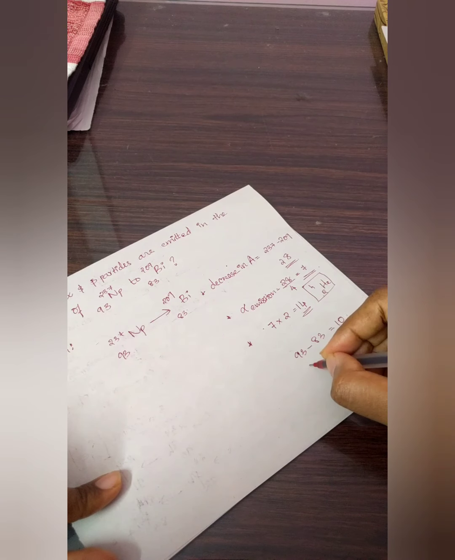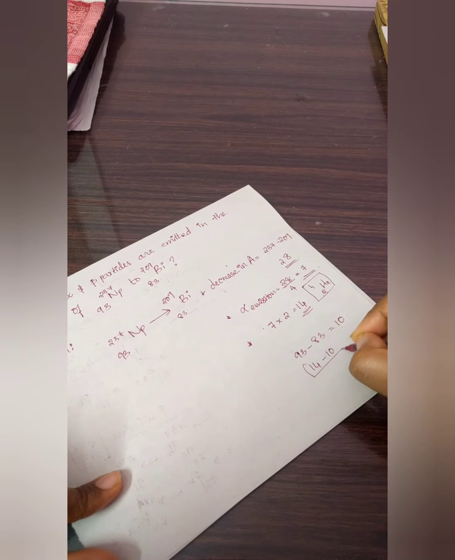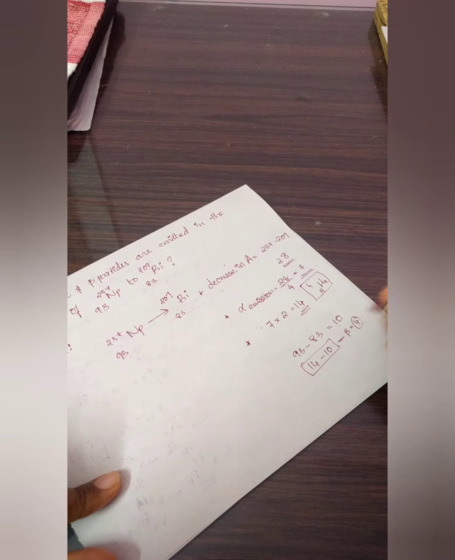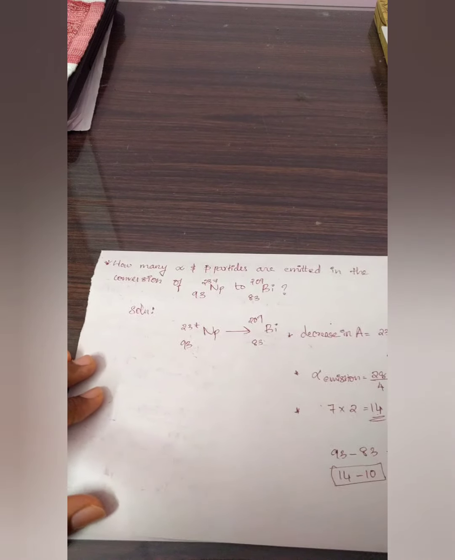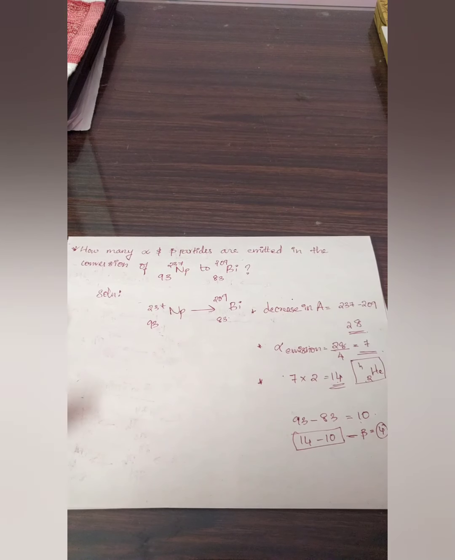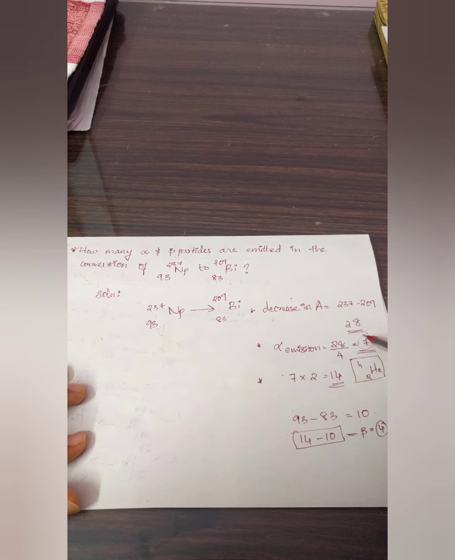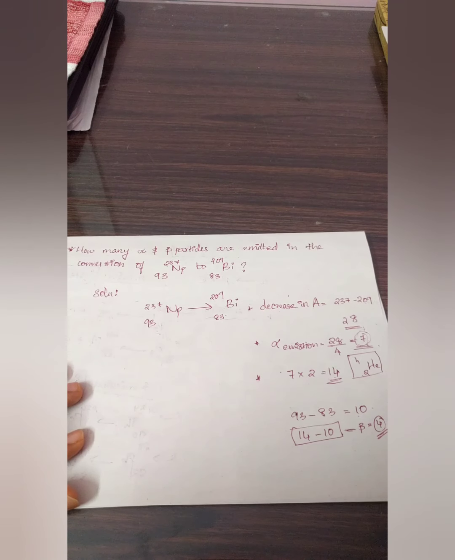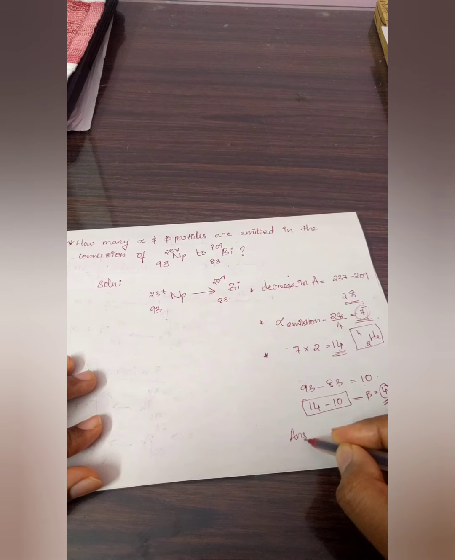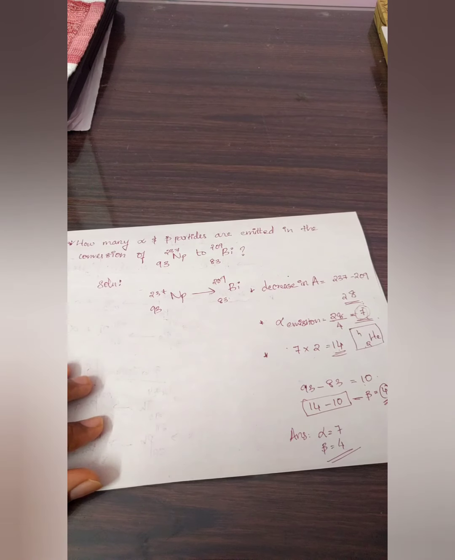So 14 minus 10 will be the number of beta particles. That is 4 beta particles getting emitted. So the question is, how many alpha and beta particles are emitted in the conversion of neptunium to bismuth? We came to the conclusion that 7 is the number of alpha particles and 4 is the number of beta particles. So the answer is, alpha particles 7 and beta particles 4. Thank you.